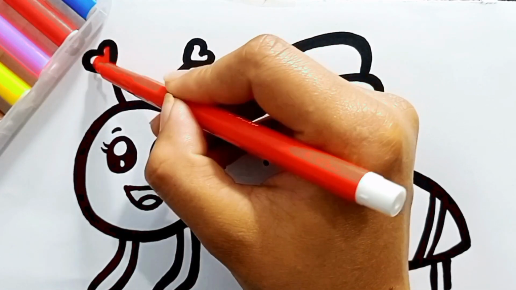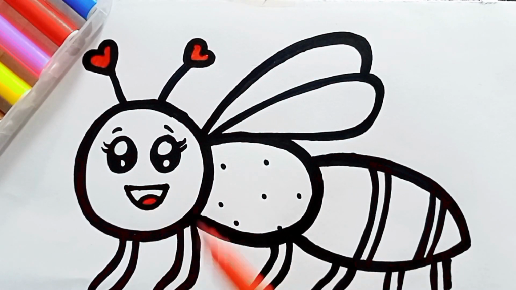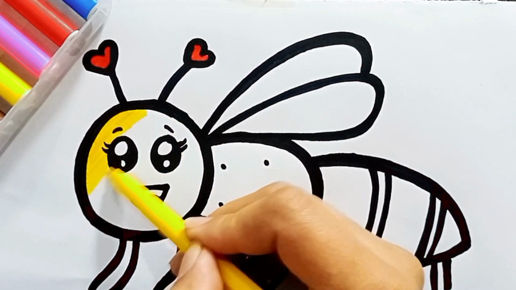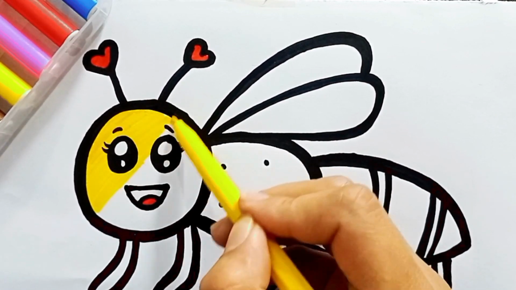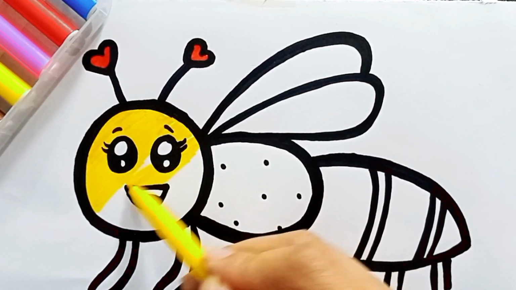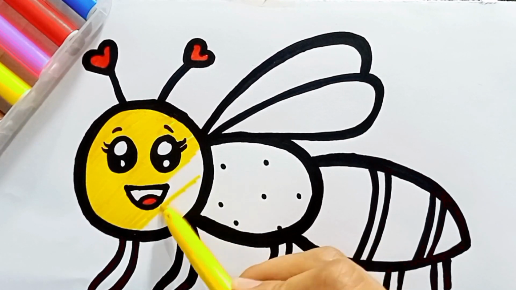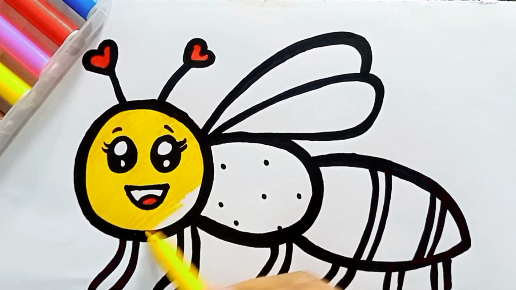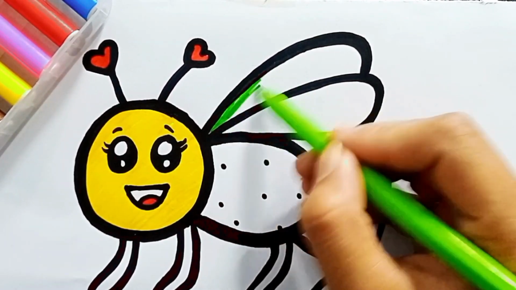Time to color. Color it red. Now I am using yellow for the face. Green color for the wings.